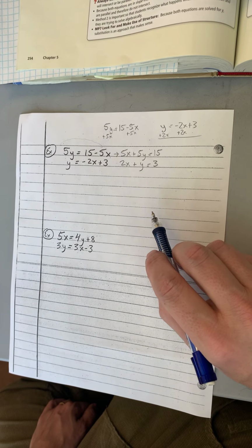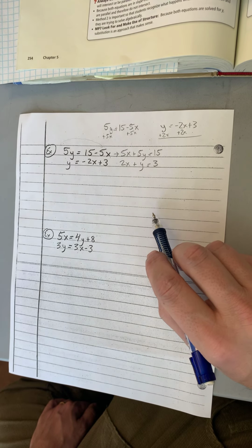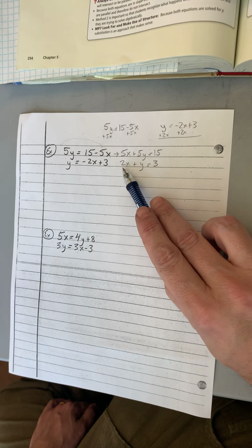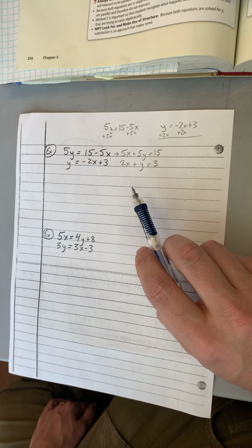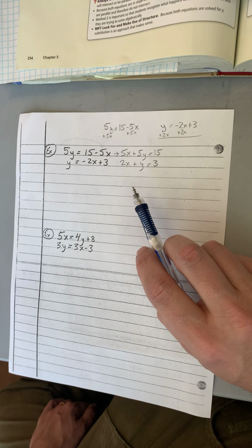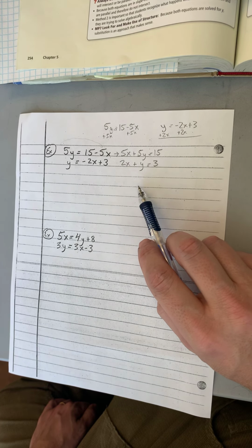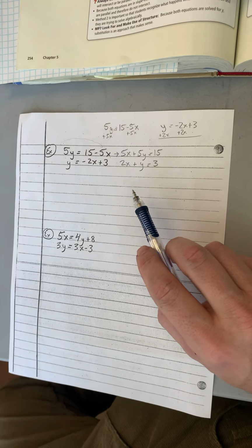What would be the easiest thing to eliminate on this one? And what would you do? X. Is there anything I can multiply 2 by to get 5? No. I could, right? I could multiply by 5 halves. I could multiply by 2.5. That would give me 5. Do you want to really work with decimals, though? No. I'm going to tell you you don't, and you don't want to work with fractions.